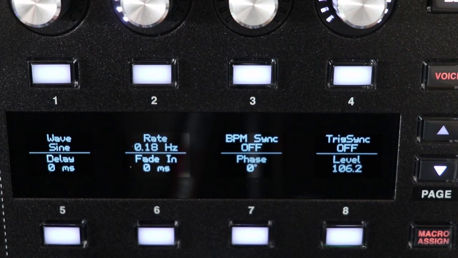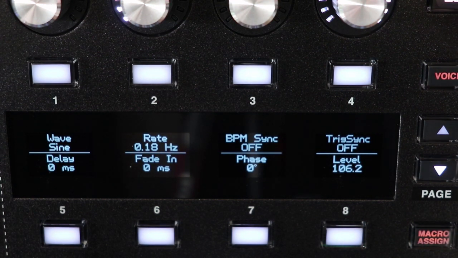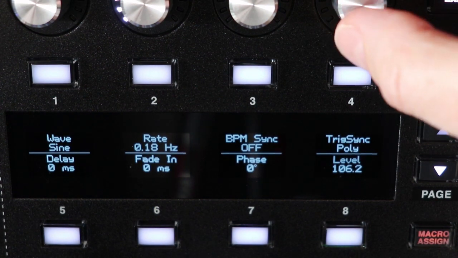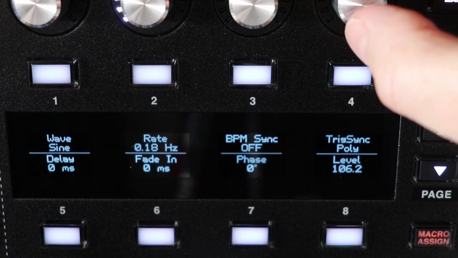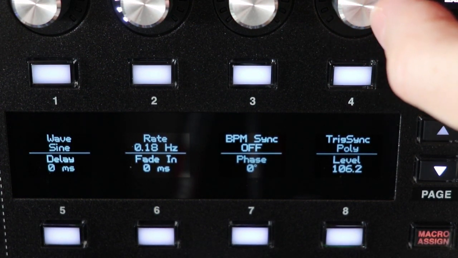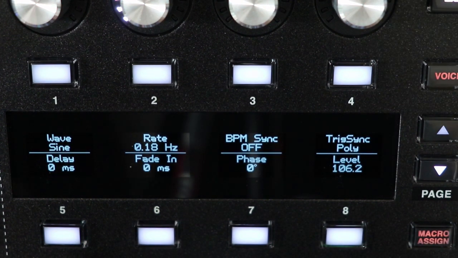Now trig sync is an important one for this. The default in factory patches is often poly, so if I put it to poly, it now doesn't seem to be doing very much. That's because the LFO is being re-triggered with every note, so it can't get past the first wave in the sequence.